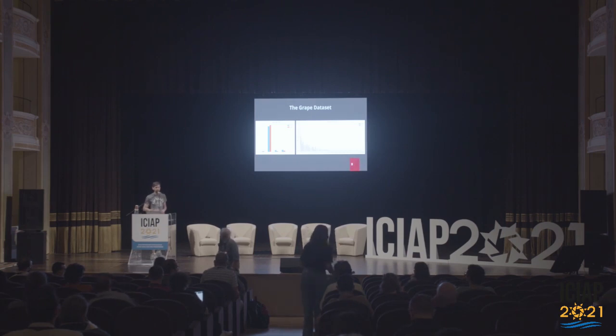So we used the Label Studio software for making the annotation, and we needed more than one step to be sure that the label is correct, because sometimes in the early stage of the disease it's difficult to understand which one it is.